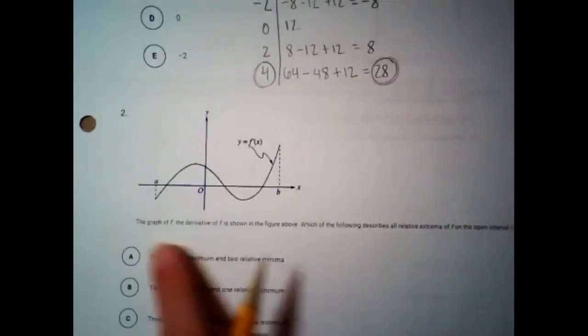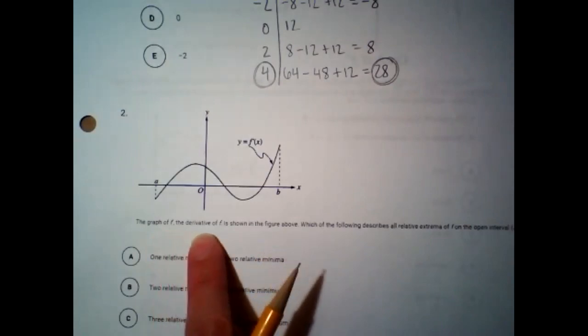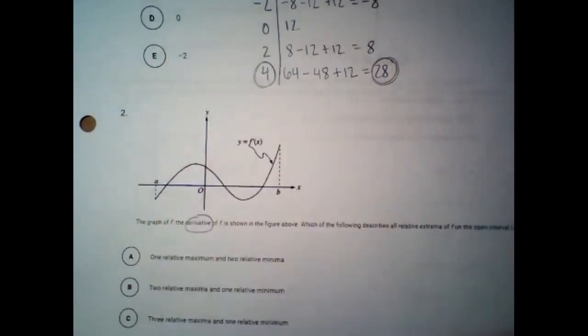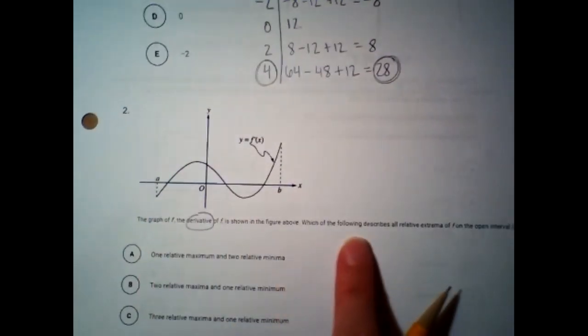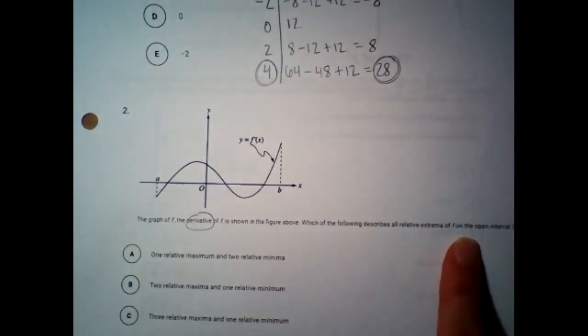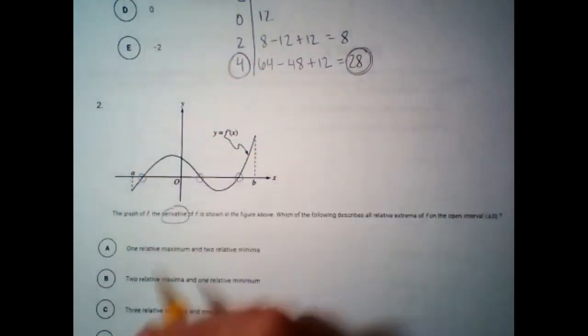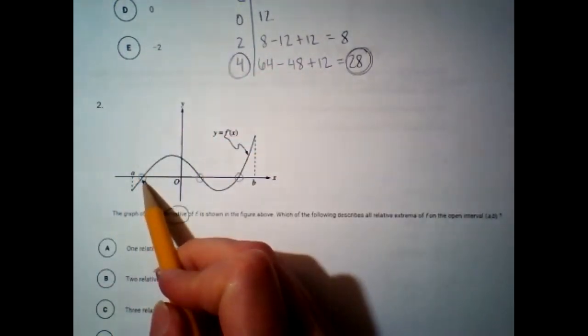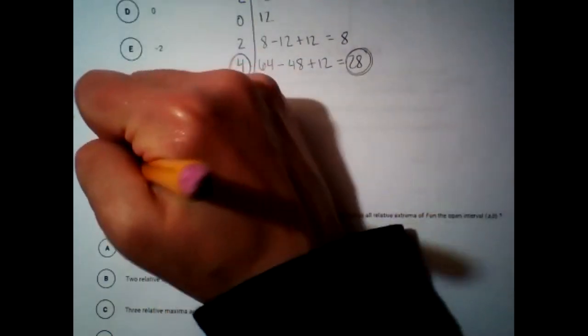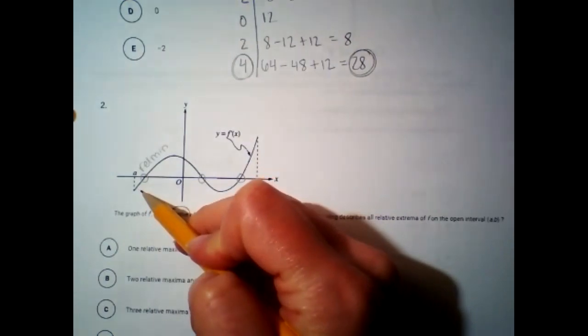All right, number 2, the graph of f prime, the derivative. So we have the derivative graph, which describes the relative extrema on the open interval a to b. Okay, these are our critical points. And at this location, we would have a relative minimum. And that is because our derivative changes from negative to positive. So that would be below to above.